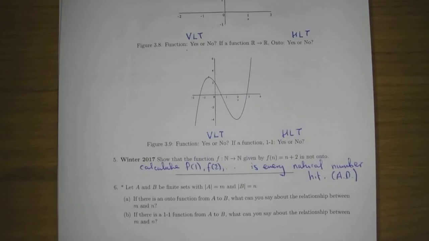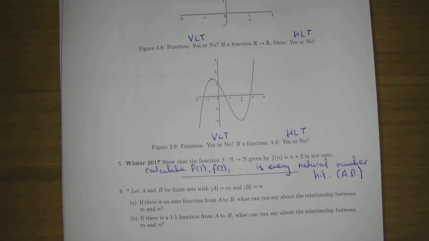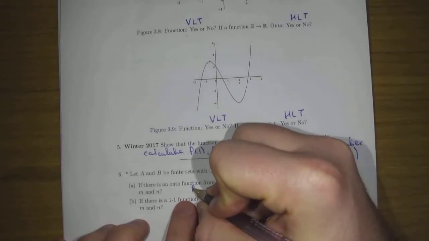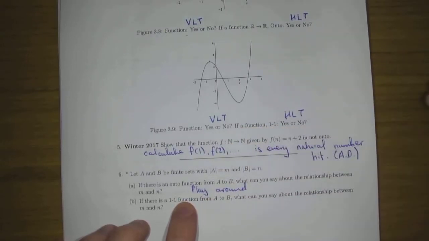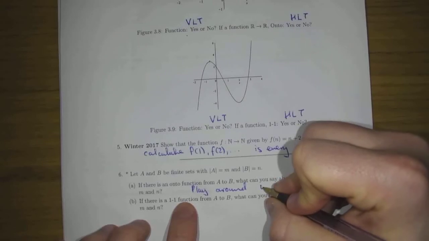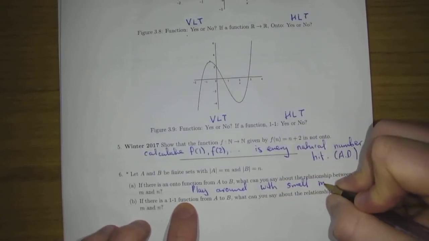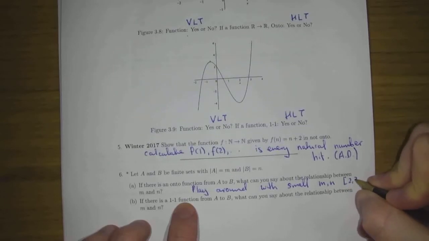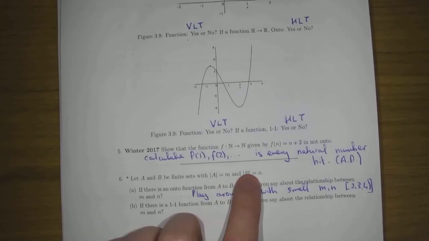Now this is a harder question, so I'm going to leave this to people who want to push it a little bit. I would say maybe here what you do, so play around, but that wouldn't be a proof. Play around with, this is for both of them, small m and n, for example, like 2, 3, 4. See what happens. Remember, this means that A has m elements and B has n elements.